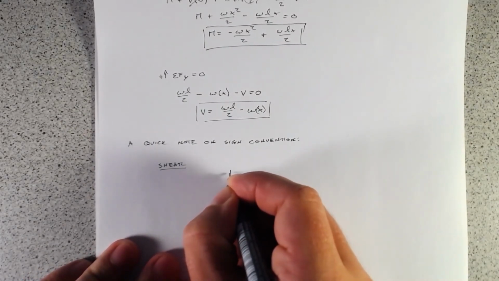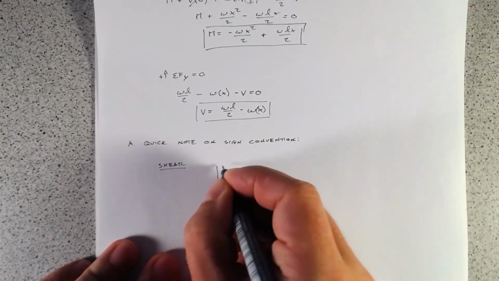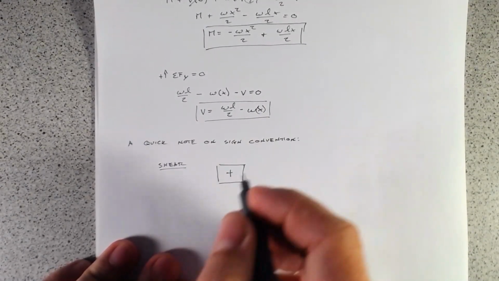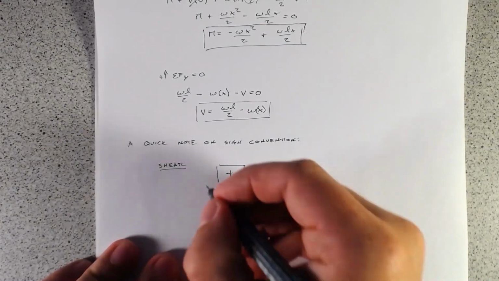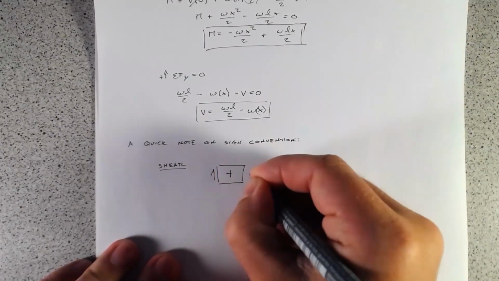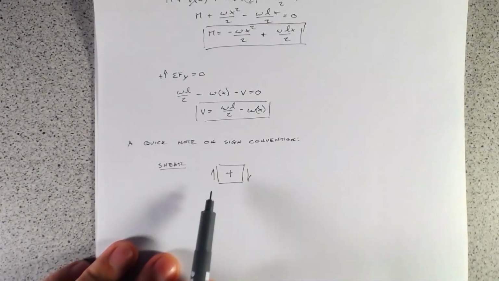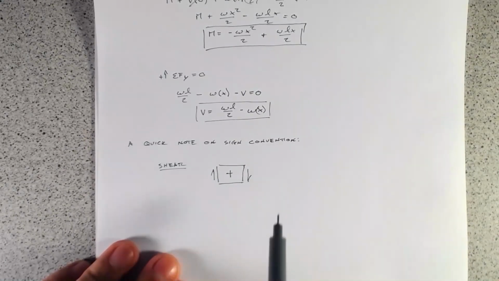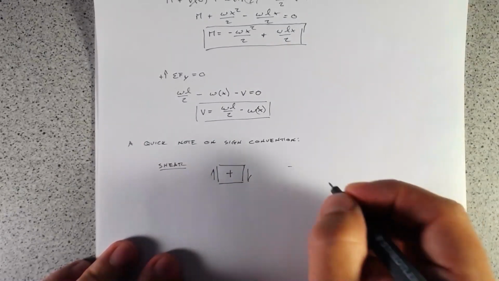So for shear, if I draw a little block, I will say it's got positive shear if the shear forces make this block want to spin clockwise. So we'll write that down.